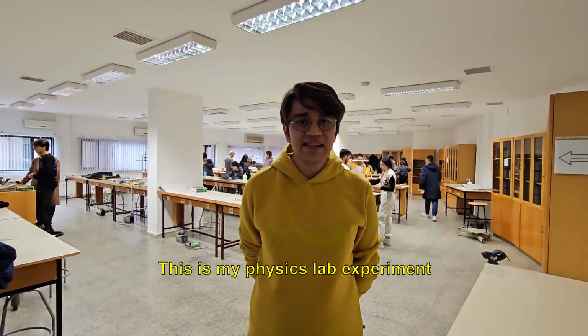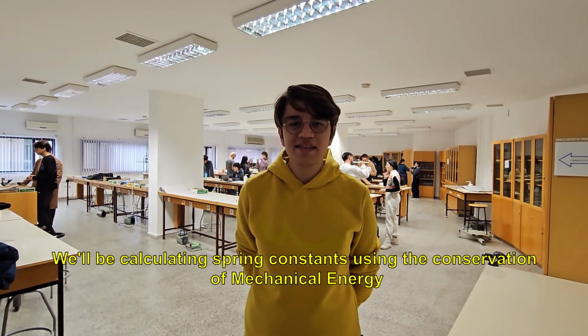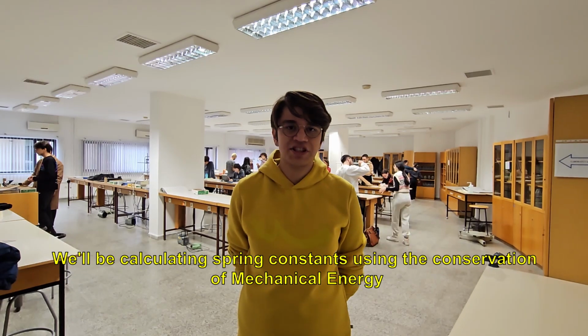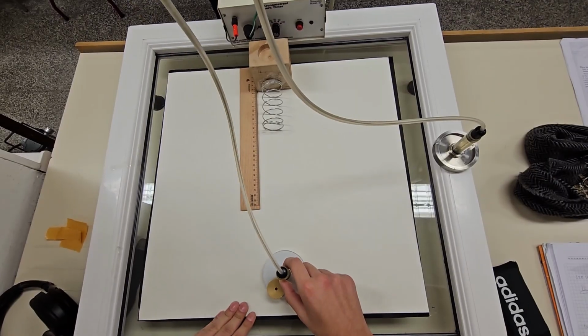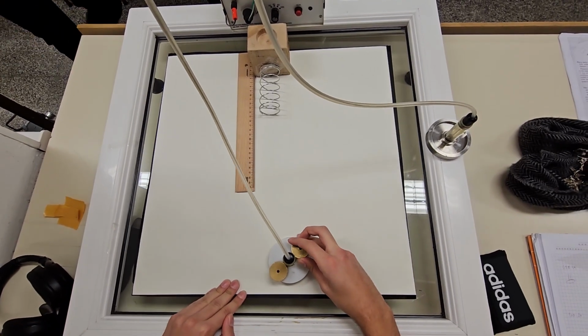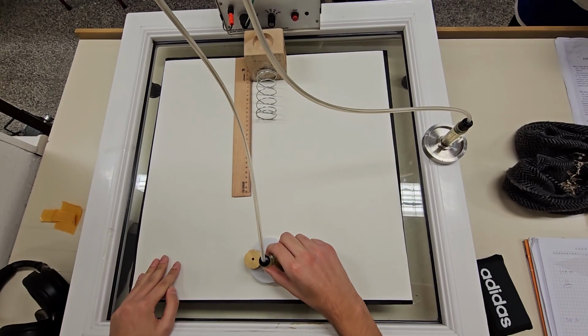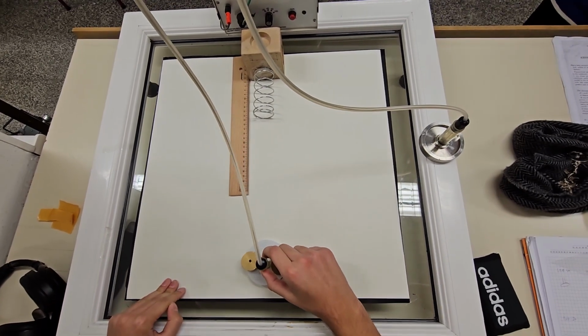This is my physics lab experiment. We'll be calculating spring constants using the conservation of mechanical energy. In this experiment, we will be using the conservation of mechanical energy by calculating the kinetic energy of a weight with a non-zero velocity and the maximum distance that weight can compress in a spring.